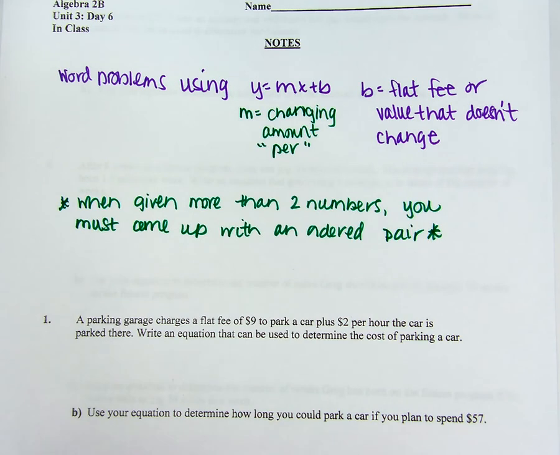Okay guys, we're doing Unit 3, Day 6 today. So today is some word problems. We're going to work through each of them. They're a little bit different. We're going to be using our y equals mx plus b. I just wrote down a few notes for you guys to remember.